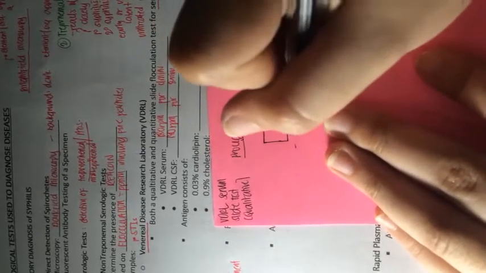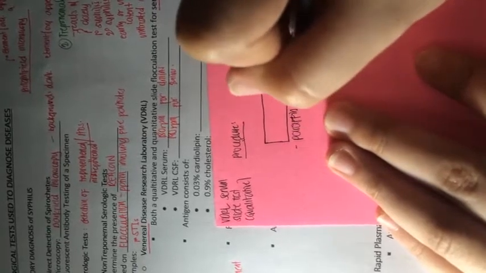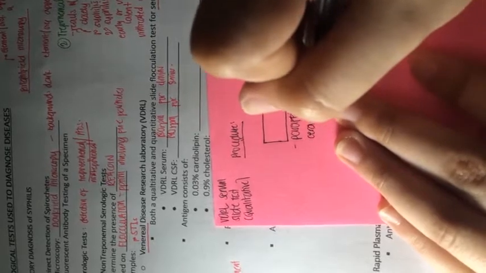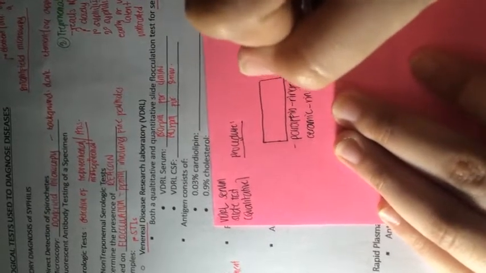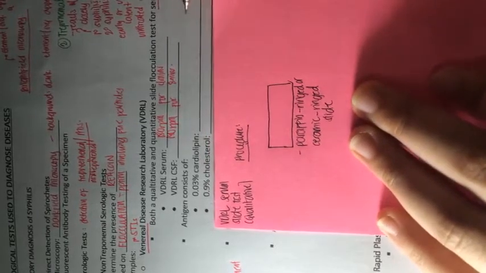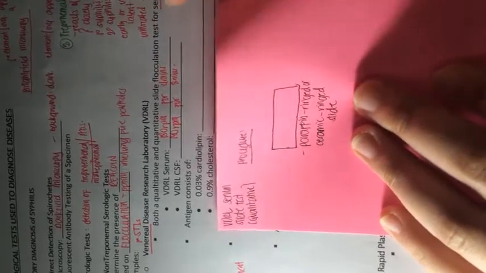Just imagine that this is a slide. The slide should be paraffin ringed or ceramic ringed. We cannot just use any slide, but I think in the laboratory we use any slide available.